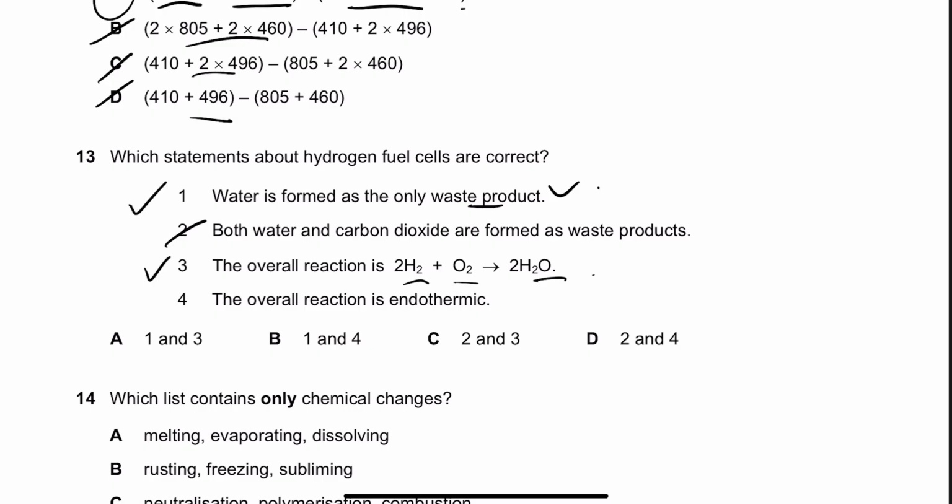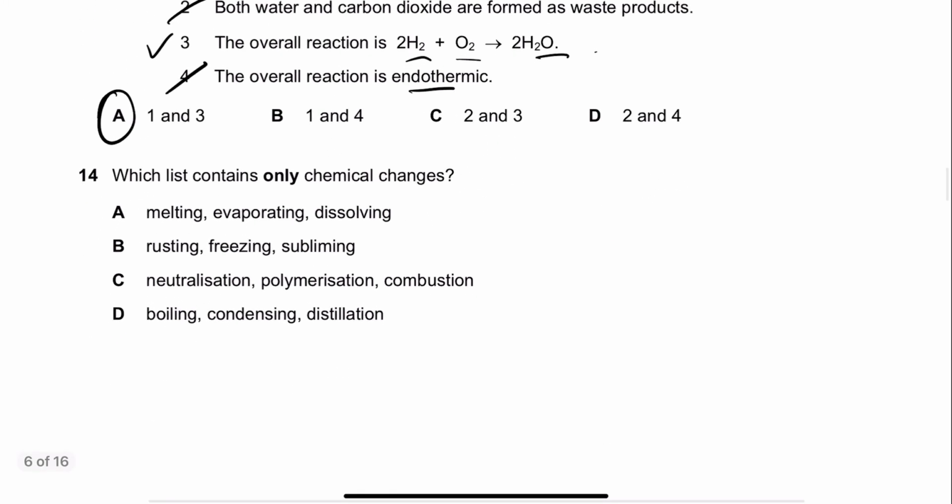Yes, sir. That's correct. And the overall reaction is endothermic. No, it's not going to be endothermic. The reason for that is, then why are you using fuel cells? If it was endothermic, you remember I used to tell you guys about combustion. When combustion was occurring, your car was moving. The car was not moving because of carbon dioxide and water. The car was moving because of the energy provided due to combustion. So there's this energy that is provided by the hydrogen fuel cells, and so you realize that there's a release of energy. So it's not endothermic, it's exothermic. So 1 and 3, A, is the correct option.